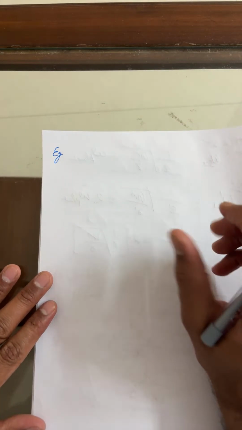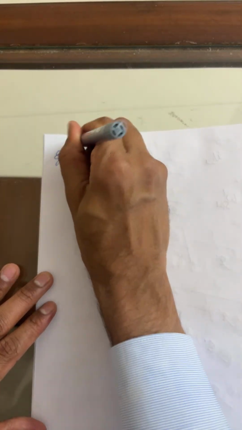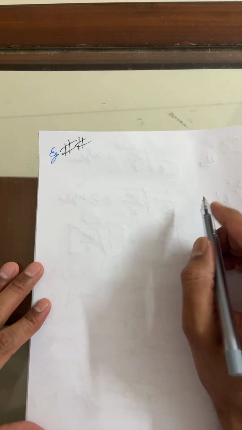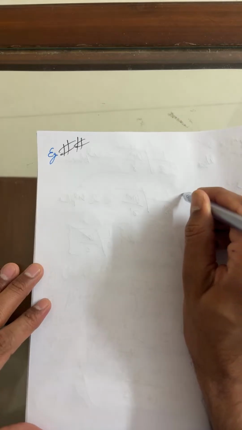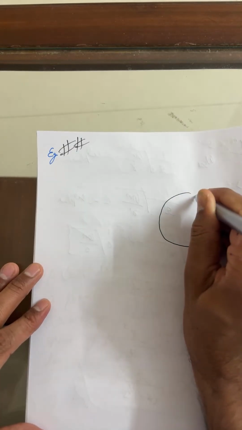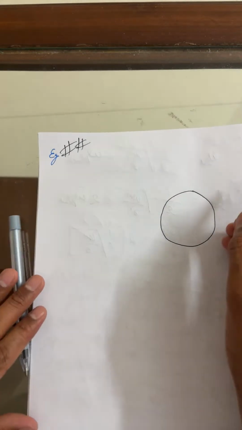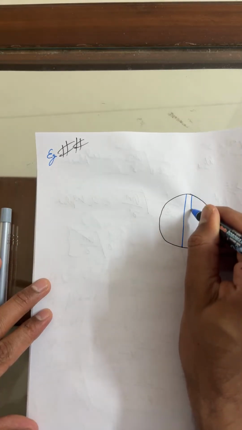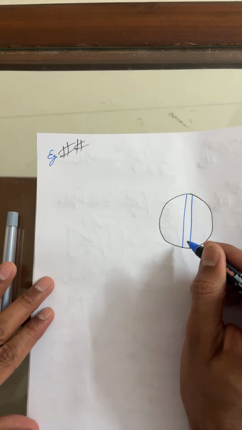For this question I'll go through the diagram only, because I don't have much time here. In any case, I have to terminate this session at 9 o'clock. It's a good question: a diametrical tunnel is made in the Earth. This is the Earth, a standard tunnel problem.